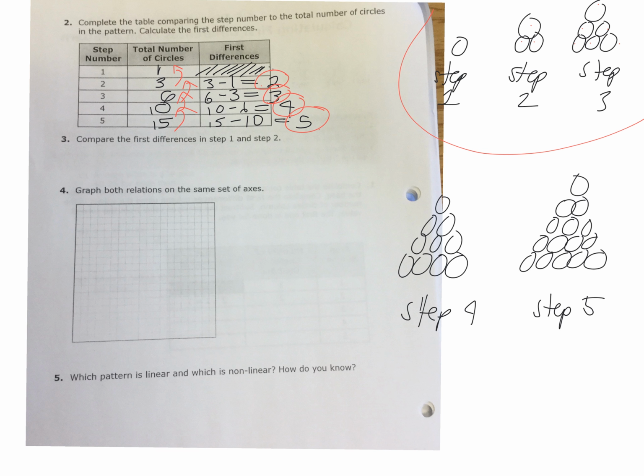In the first example, were the first differences the same? Yes. So in the first one, it means that it's increasing by the same amount every single time. Do you think the first table would be linear if you were to graph it? If it's increasing by the same amount every single time, is it going to be linear? Yes. The second table, it's not increasing by the same amount every time. So do you think it's going to be linear or nonlinear? We're going to graph it and see. We're going to figure out which one's linear and which one's nonlinear. We're graphing both relations. Let me show you how to graph this.